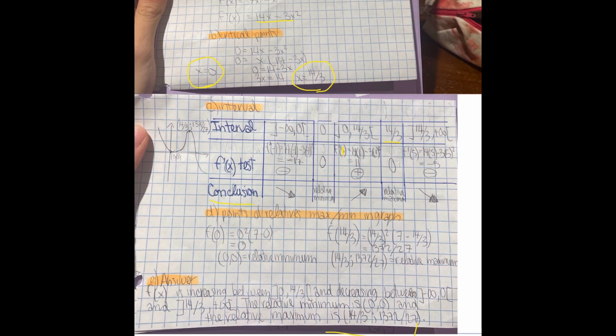And so my conclusion is that between minus infinity and 0, it's going to be decreasing. Between 0 and 14 on 3, it's going to be increasing. And between 14 on 3 and plus infinity, it's going to be decreasing. This means that my point at 0 is going to be a relative minimum, and my point at 14 on 3 is going to be a relative maximum. So now we want to find the value of those points in our graph.